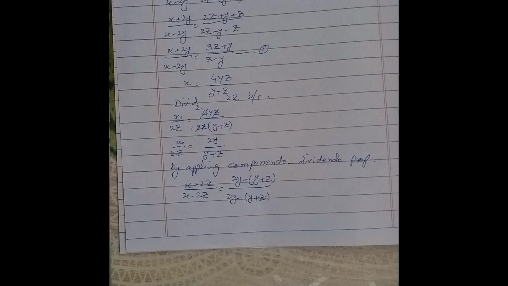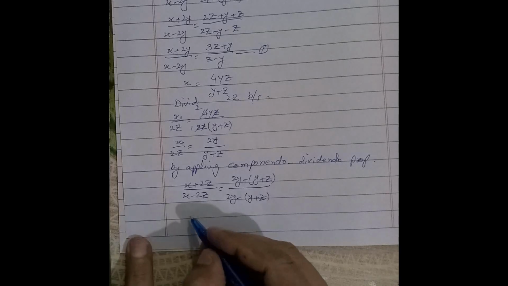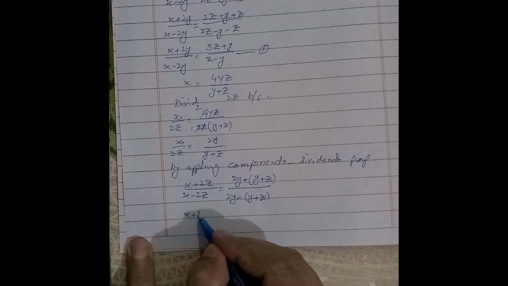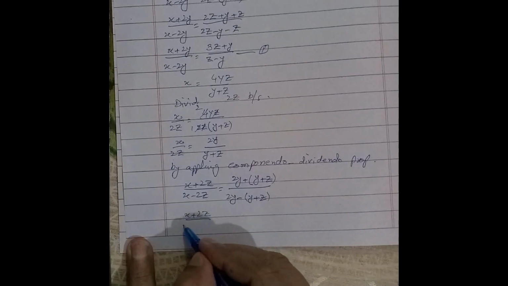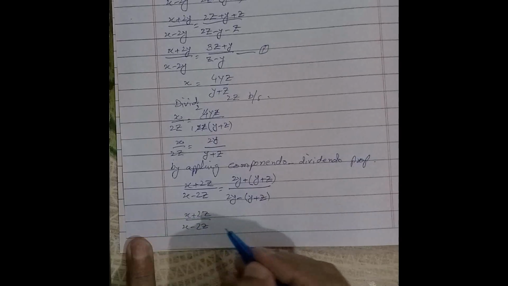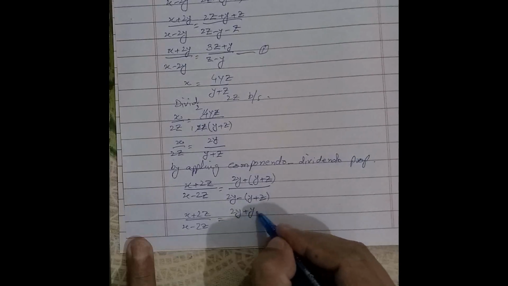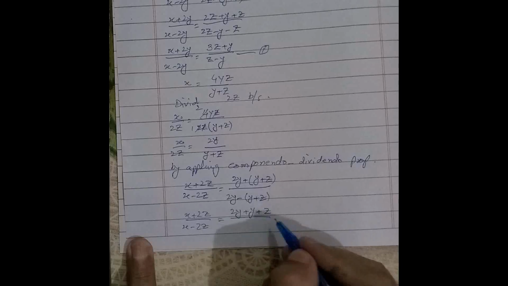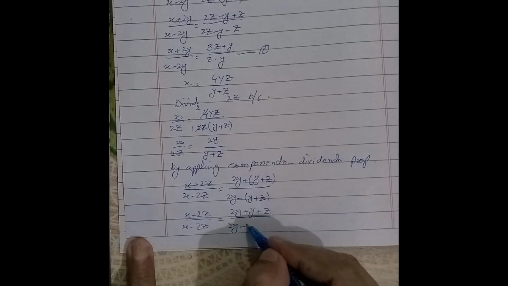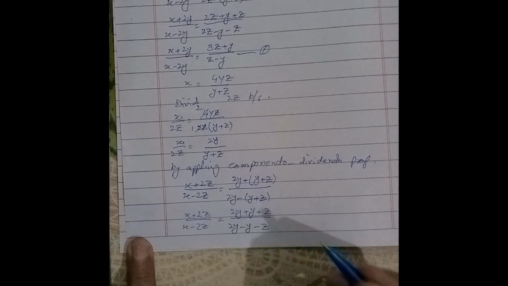Now we simplify these values. We get x plus 2z over x minus 2z is equal to 2y plus y plus z over 2y minus y minus z.